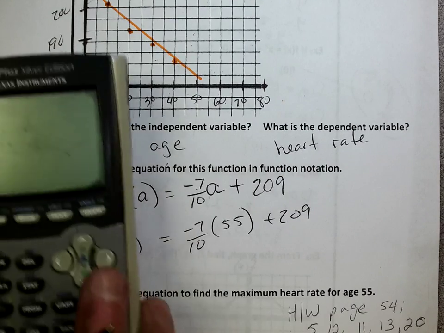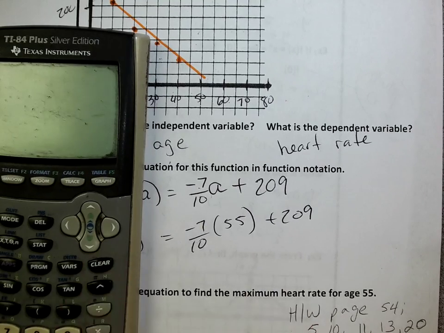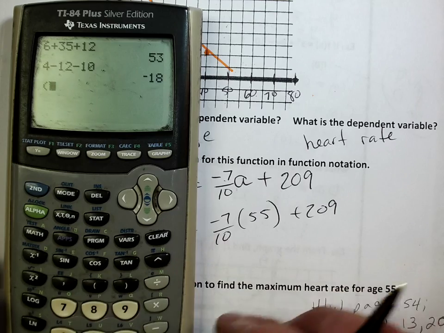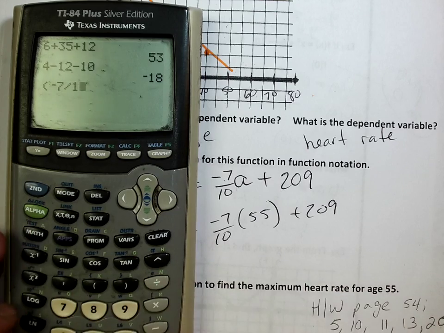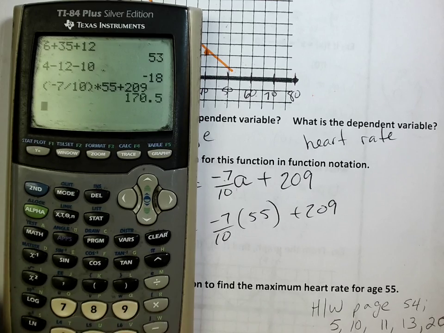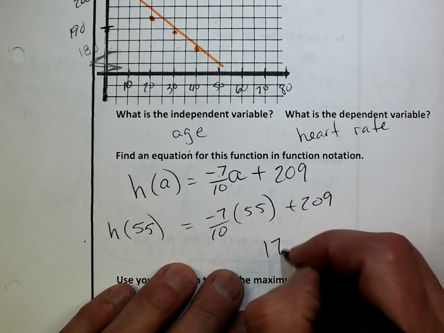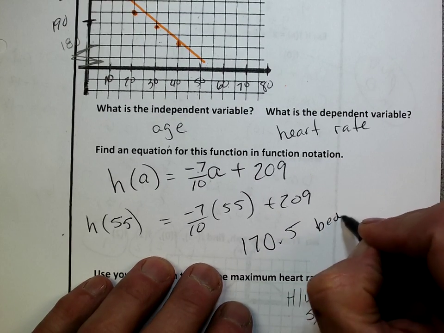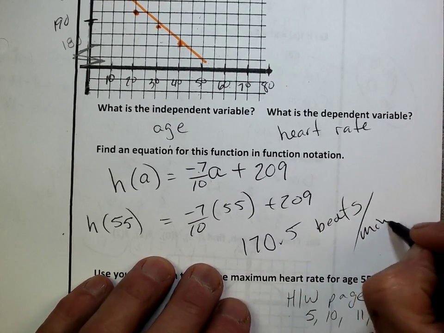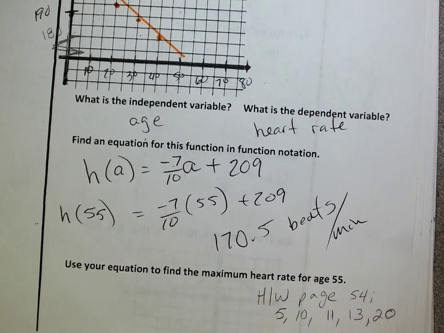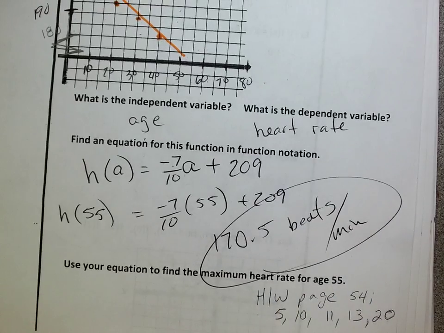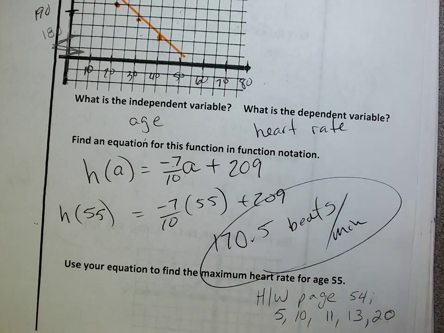All right. Use my calculator. Can you see my calculator? Yeah. So we'll go -7/10 times 55 plus 209. And I get about 170.5 beats per minute, which is pretty close to what my max is. And I'm in shape too. All right. Capiche? Easy? Thumbs up?